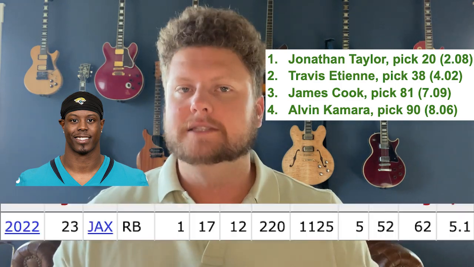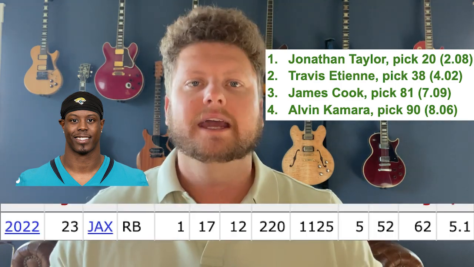The beginning of the 4th round is when you could get Travis Etienne. This is tremendous value. I view him as this year's Josh Jacobs. We're looking at Travis Etienne from the lens of last year, where he didn't get as much volume as he should have. He didn't have as many boom games as he should have last year.